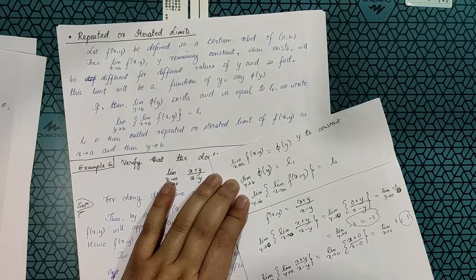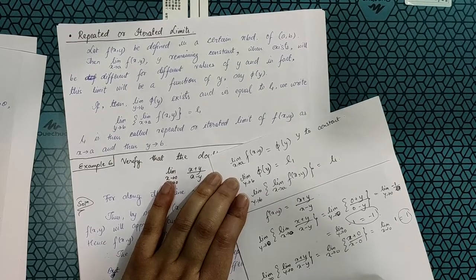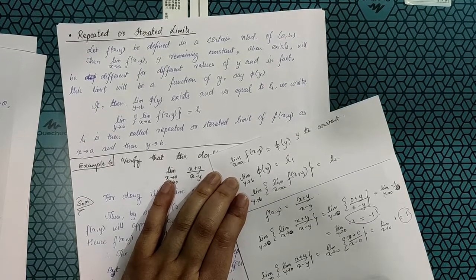Now we check for the double limit. For the double limit, we take limit x tends to 0, y tends to 0, of (x plus y) by (x minus y).